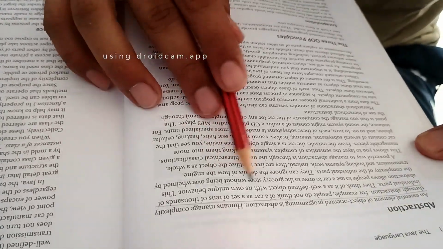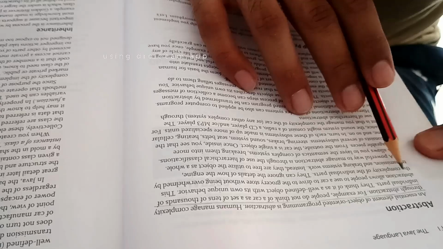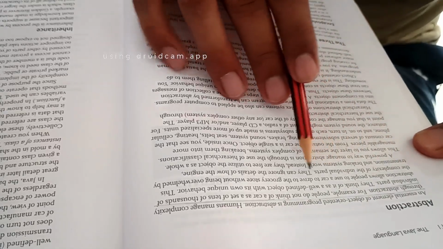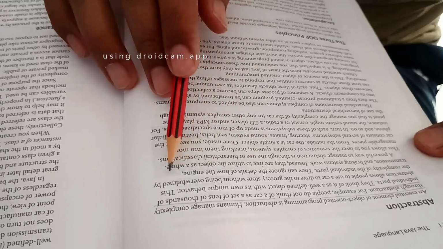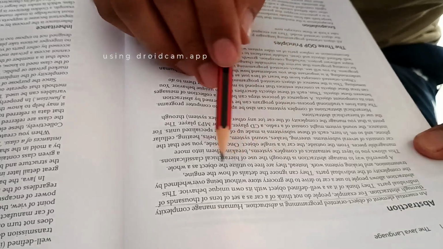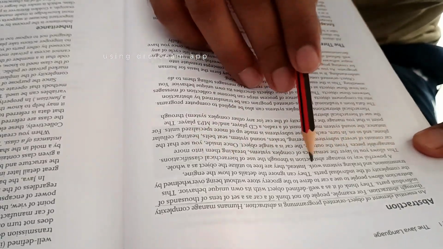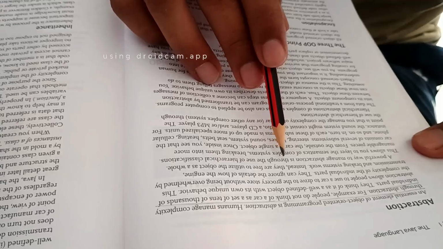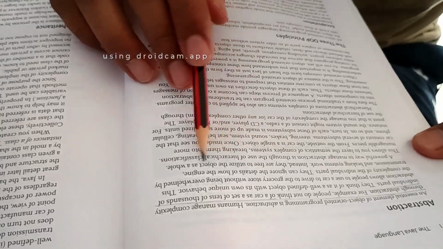with its own unique behavior. This abstraction allows people to use a car to drive to the grocery store without being overwhelmed by the complexity of the individual parts. They can ignore the details of how the engine, transmission, and braking system work. Instead, they are free to utilize the object as a whole.